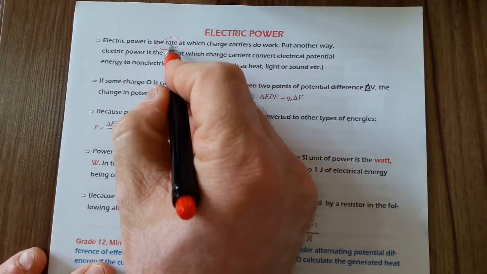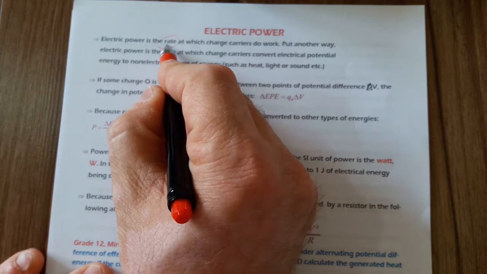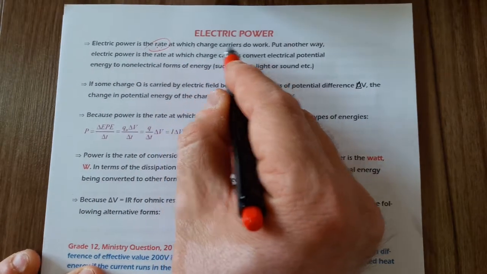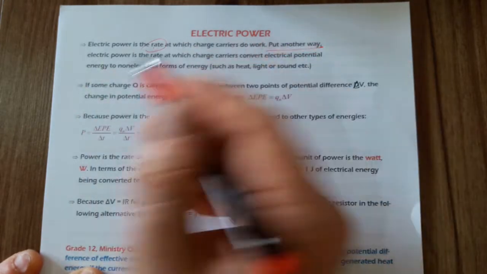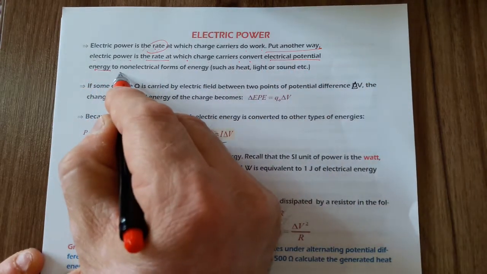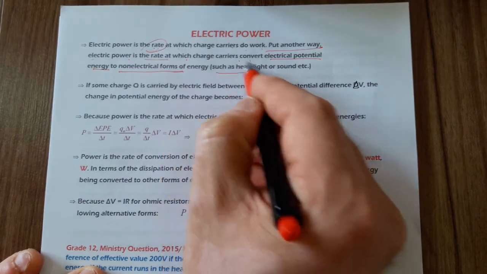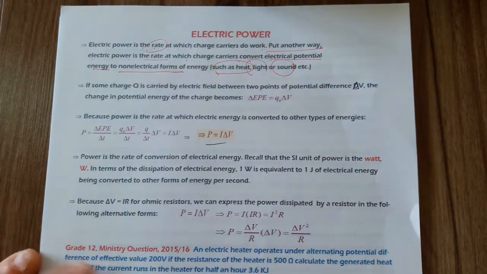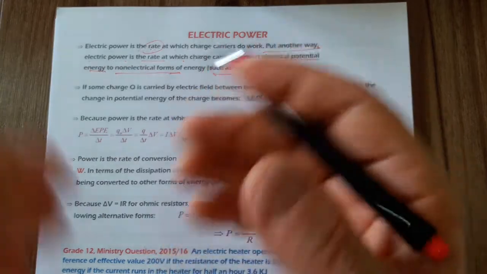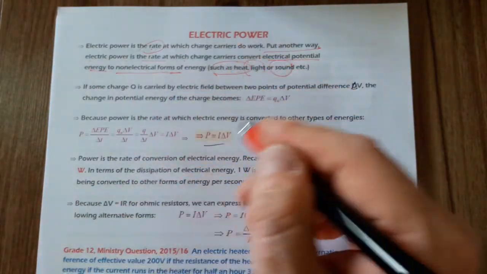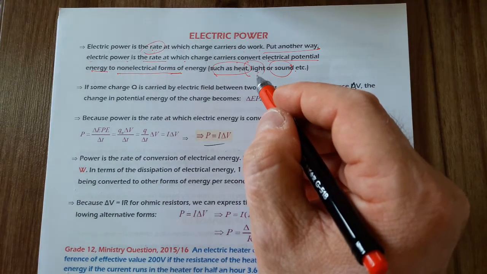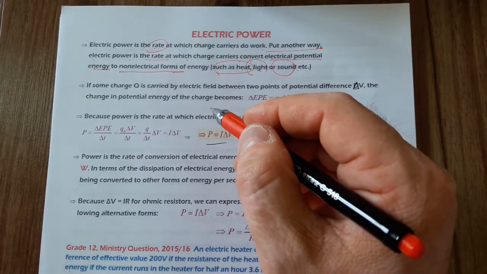I defined this before. So, electric power is defined as, again, the rate. You will meet it so many times, rate. When there's a term rate, understand that a physical quantity is divided by time. So, electric power is the rate at which charge carriers do work. In other words, electric power is the rate at which charge carriers convert their electric potential energy to non-electric forms. What are these forms? Heat, light, sound, etc. While electrons are moving through the conductor or a device, they lose their electric potential energy, and this energy appears as other types of energy such as heat, light, and sound.